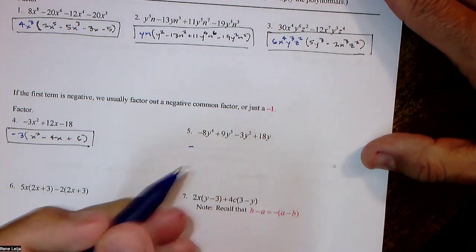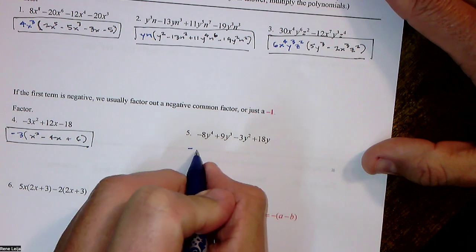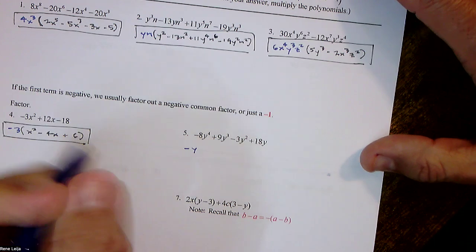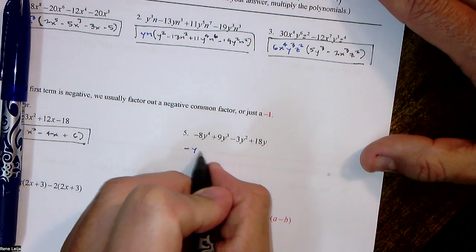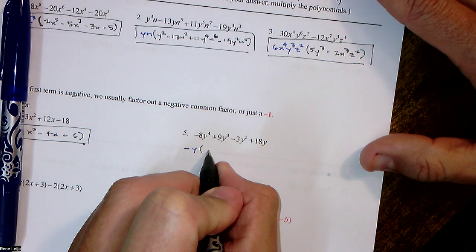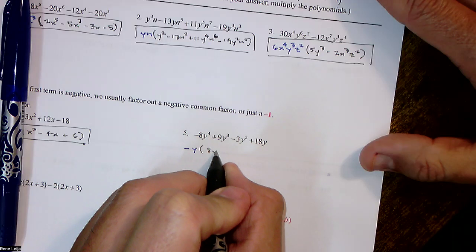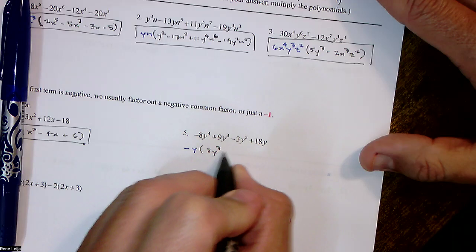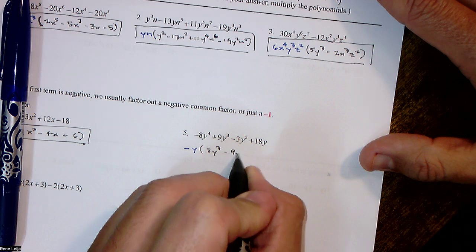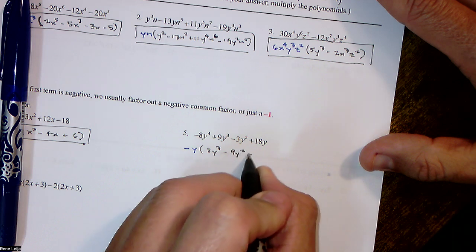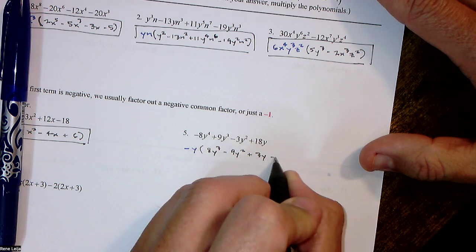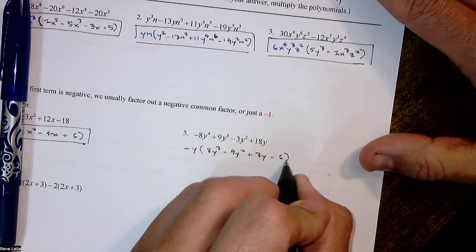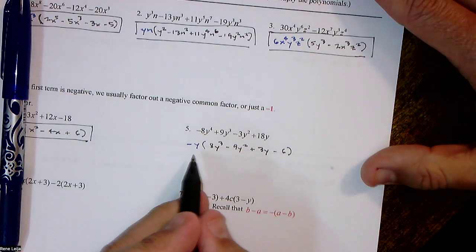Y to the fourth, y to the third, y squared, and y. We take the smallest exponent, which is just the 1. So we're going to factor out a negative y. Okay, so now we're going to be left with a y x to the third minus 9y squared plus 3y minus 6. Now, remember when you push the negative through?